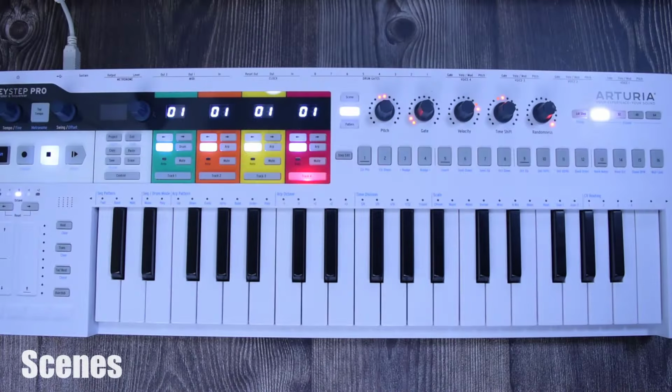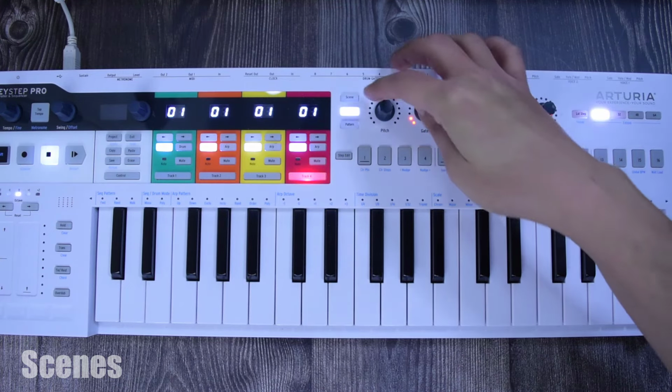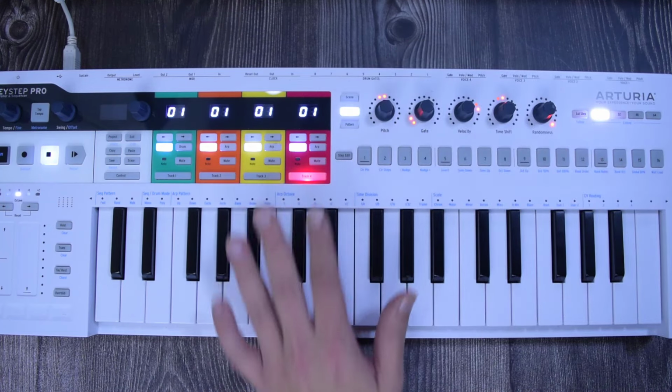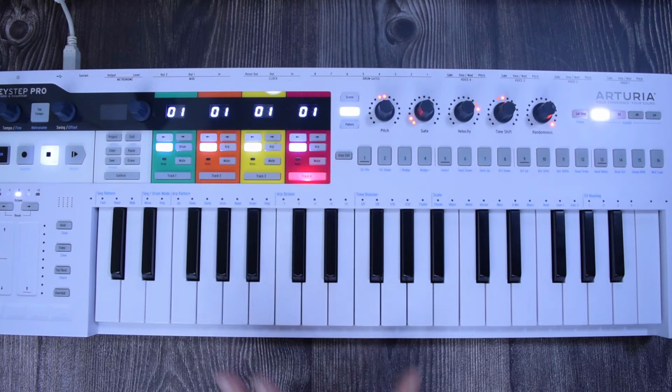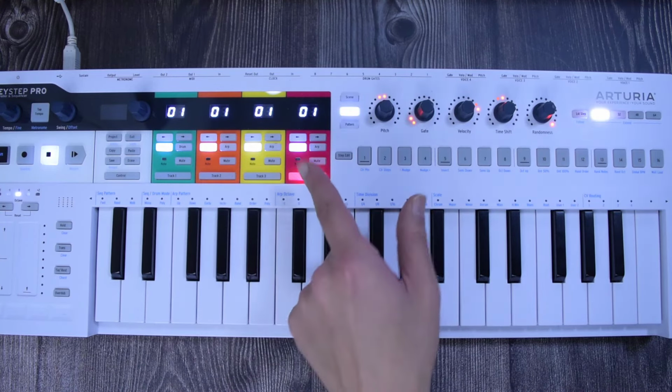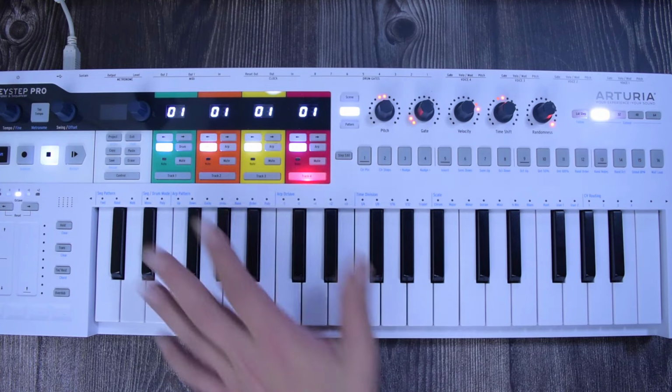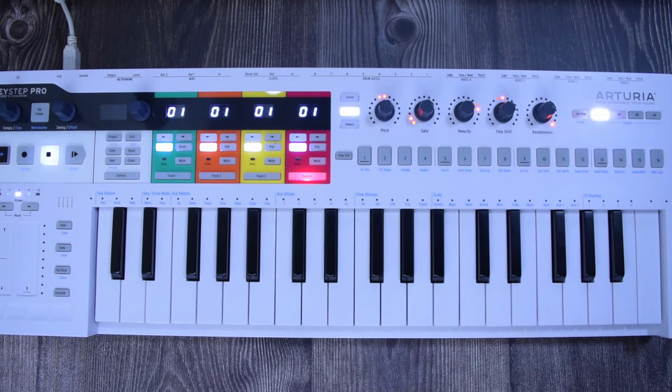Okay, so now we need to talk about scenes. Now, scenes, what it does, and this is the button, this scenes, and this is what it will do. It will save the state of whatever you have right here, whatever you have on your sequencers and your tracks, so you can quickly change to different versions of whatever configuration you have right here. Now, this is one of the things that you learn by example.